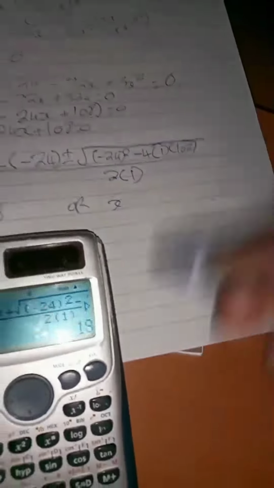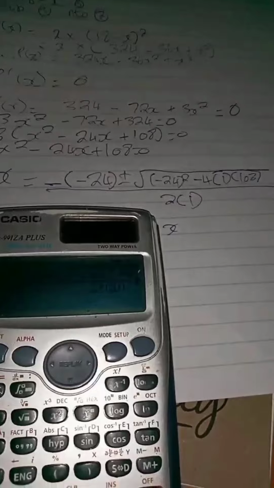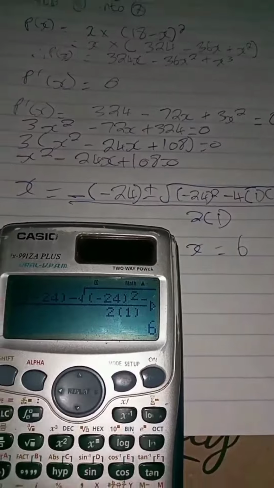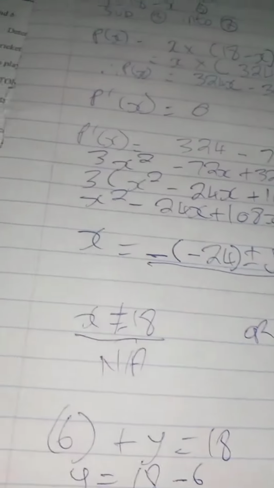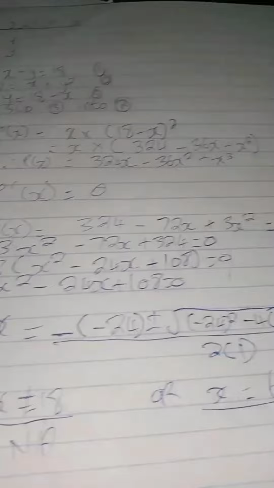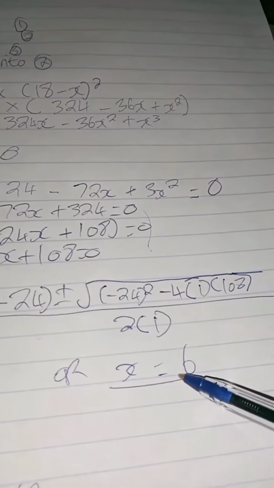Then let's see the other value. When we put a minus here, it will give us x is equal to 6. So we have our two values here. With this value of 18, we can see already that it does not satisfy the first equation: if we were to substitute x to be 18, we would have 18 plus y is equal to 18, which would mean y has to be 0, which is kind of impossible, which is why we call it off and say that it's non-applicable. That means the only value we have left is 6.